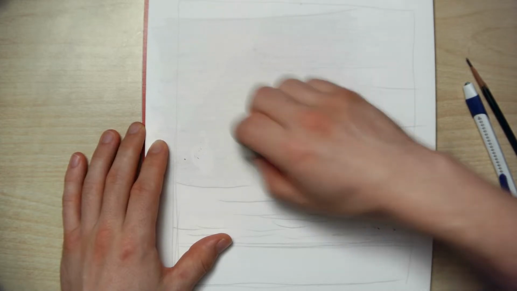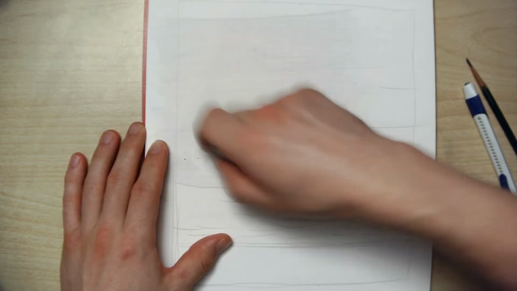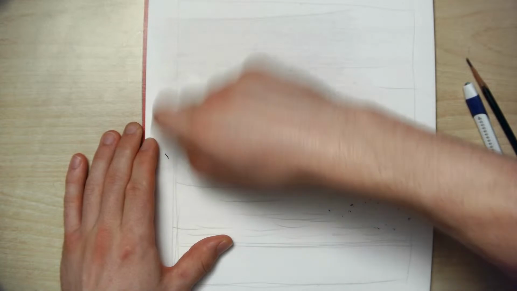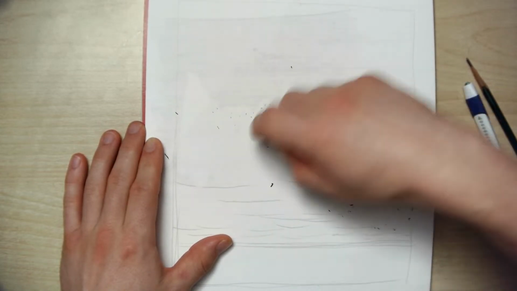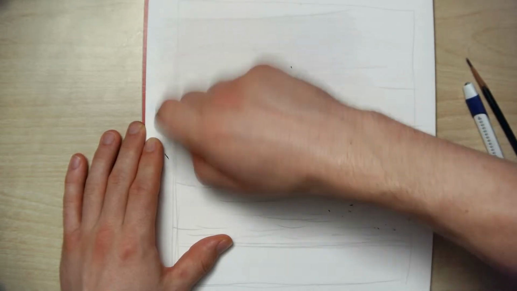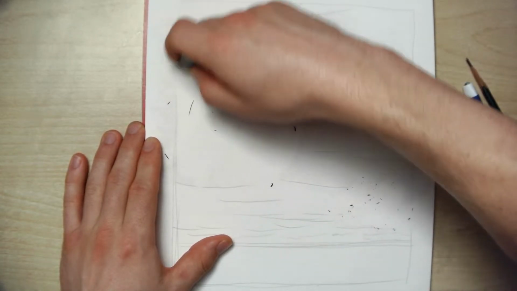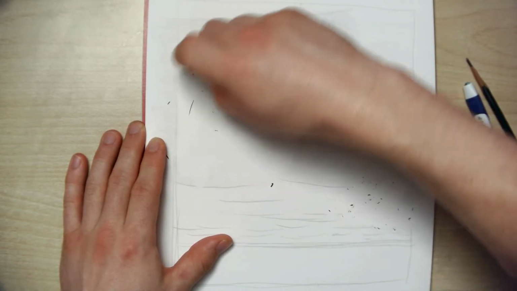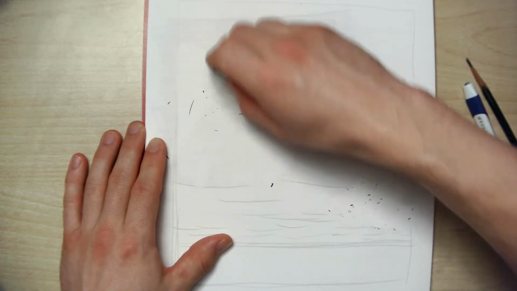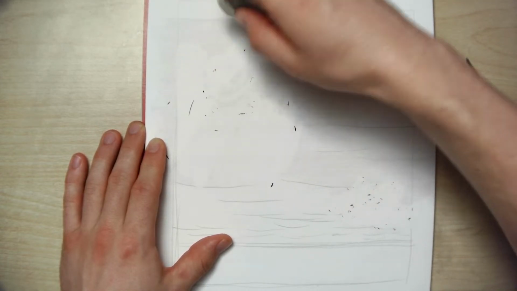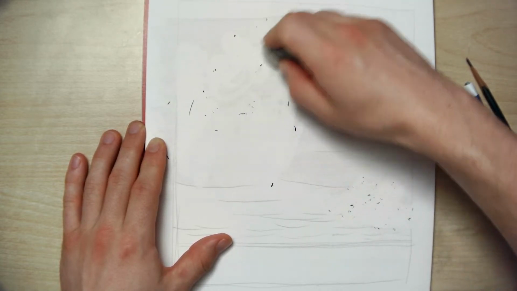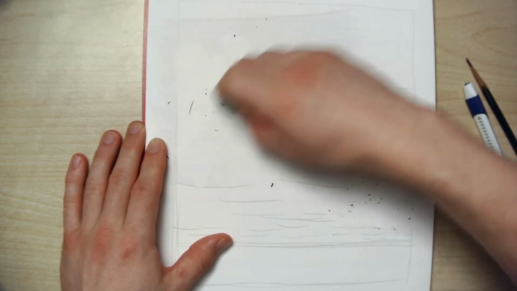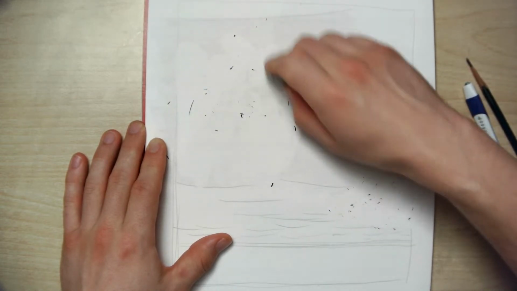Let's just start somewhere and just erase an area right here. Maybe I should stop thinking too much about things. Okay. Give it a very characteristic cloud shape with things poking out here and there.